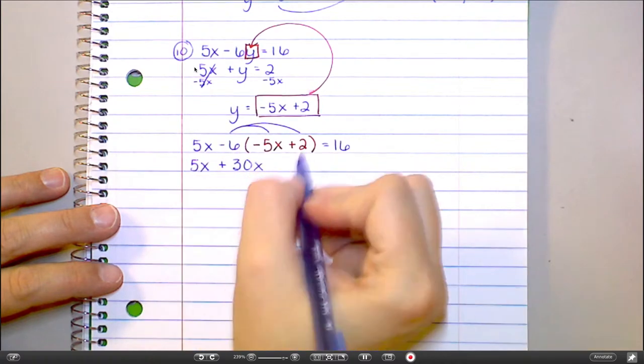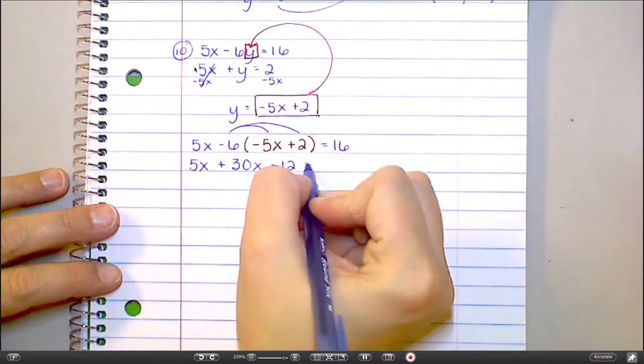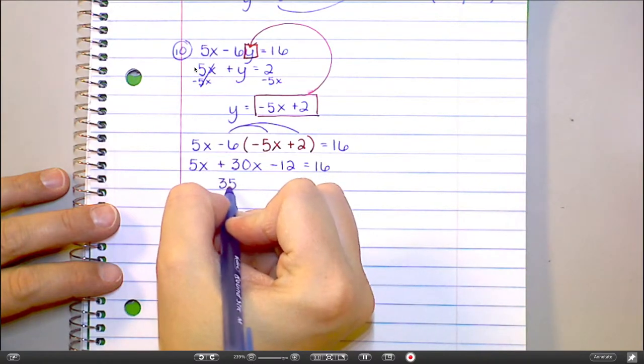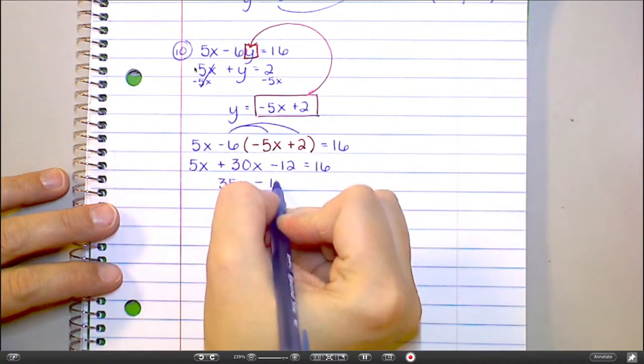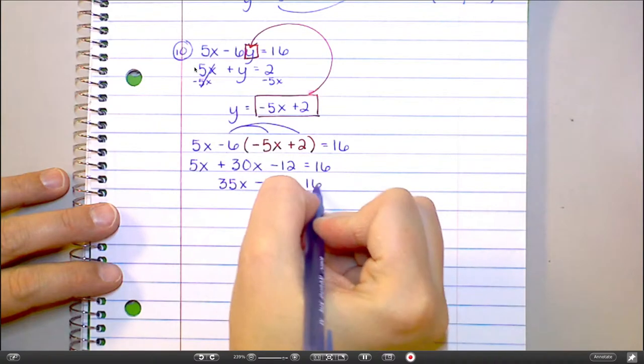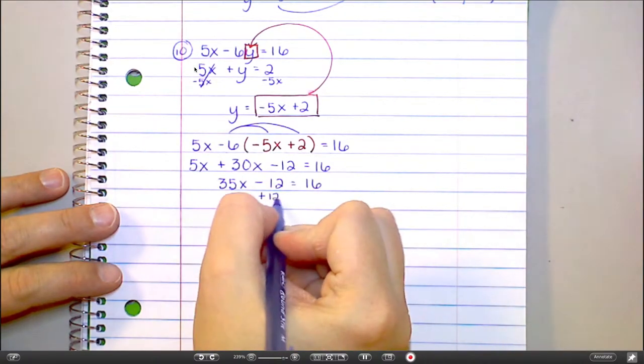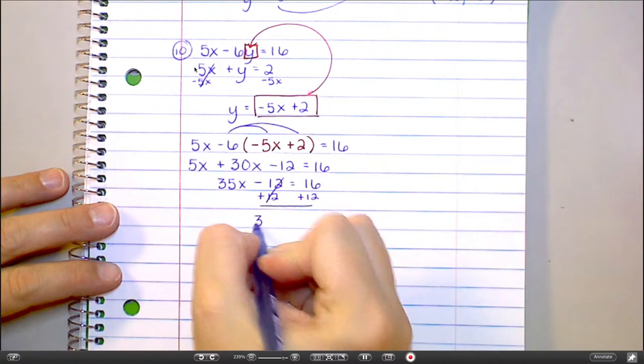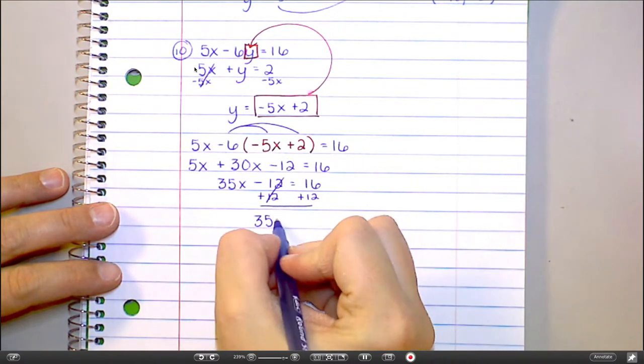And negative 6 times 2 makes negative 12. That's going to be 35x minus 12 equals 16. Add the 12 to each side. I get 35x equals 28.